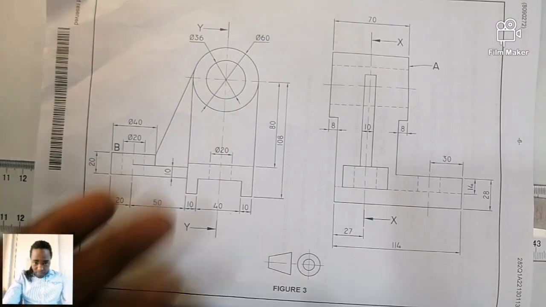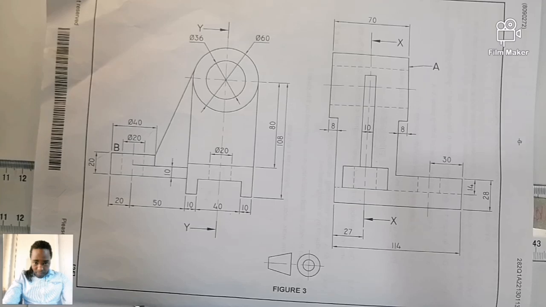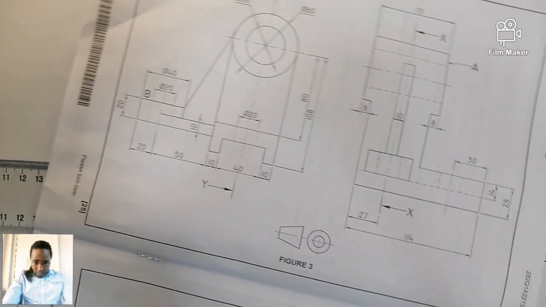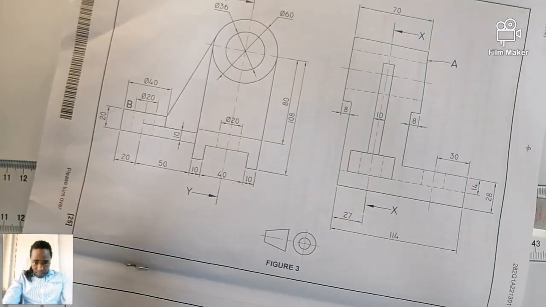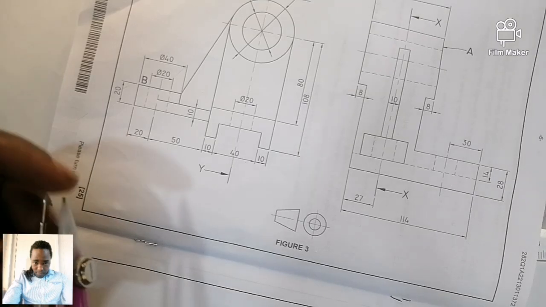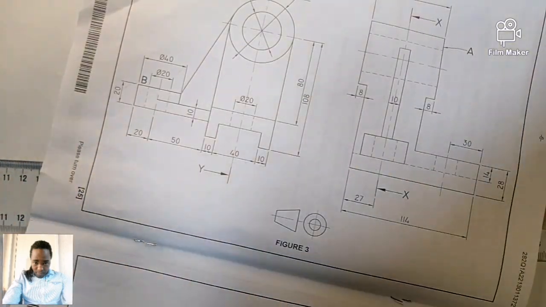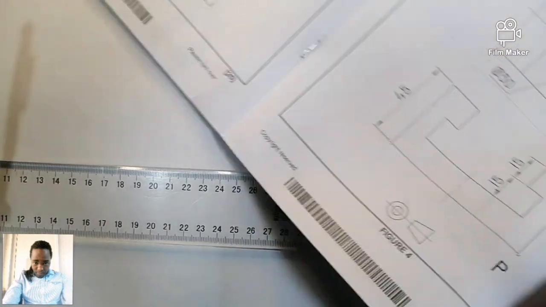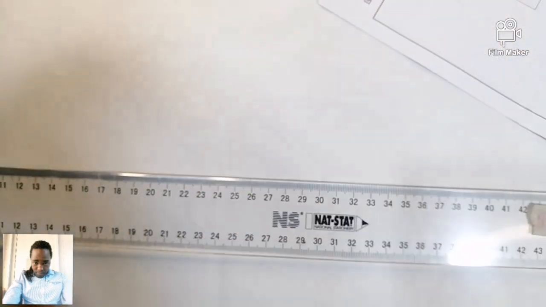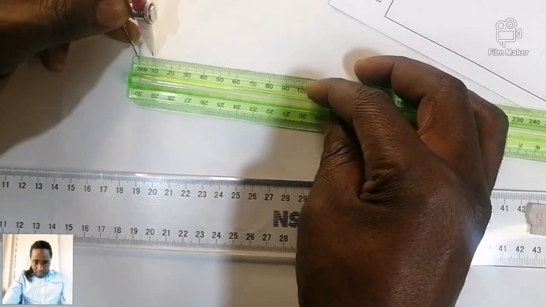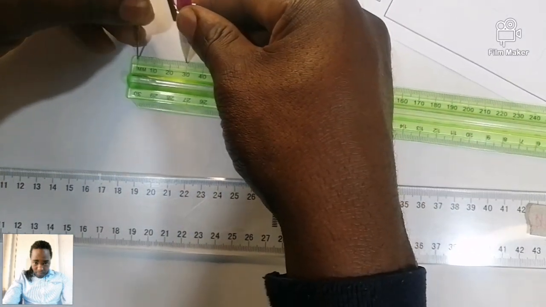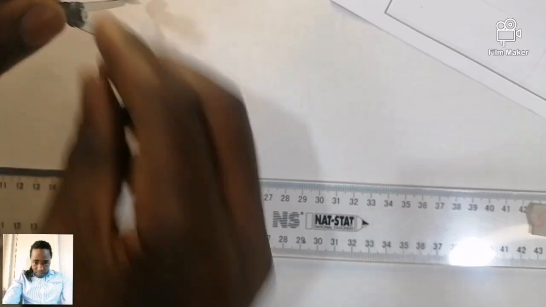This is what you can start with. The left, you can start with the front, or you can start with both of them. It's still on the same thing. You understand? So let's start. How? Like this. So I see a diameter of 60. Diameter 60. 60 divided by 2. It's 30, isn't it? Open your drawing canvas to 30 millimeter. This is it, and come somewhere here.